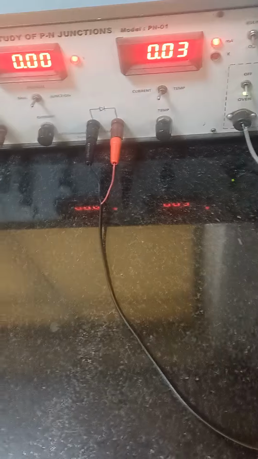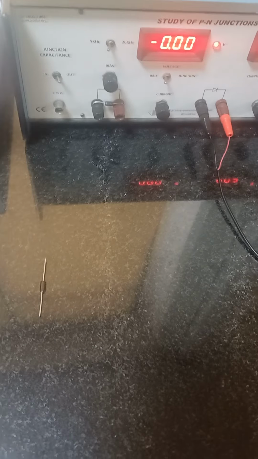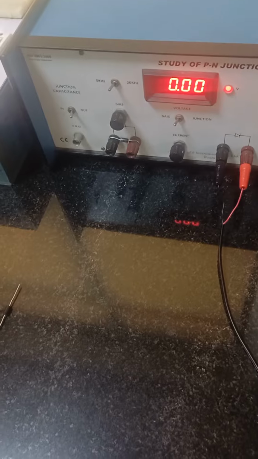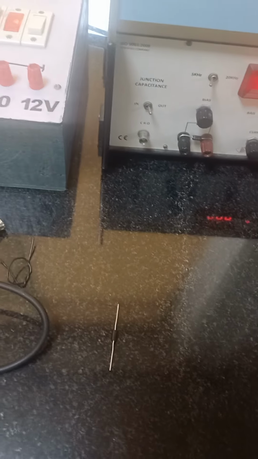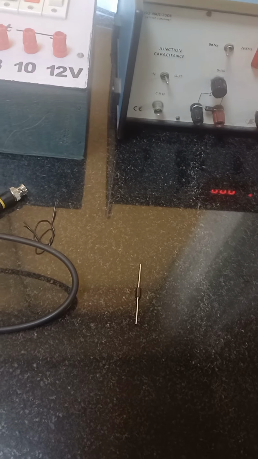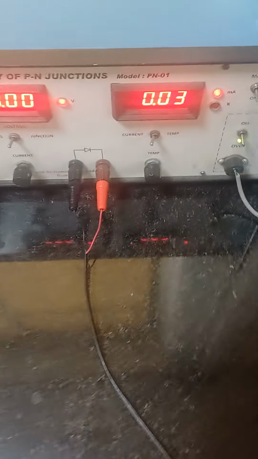Hello guys, today we are performing the study of PN junction, characteristics of PN junctions. There are three parts to this experiment. The first part is determination of reverse saturation current I naught and the material constant. The second part is determination of the temperature coefficient of the junction's voltage and energy band gap. And in the third part we study the depletion capacitance and its variation with reverse bias.